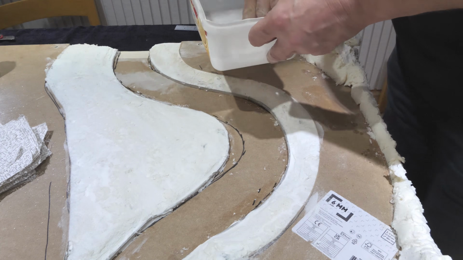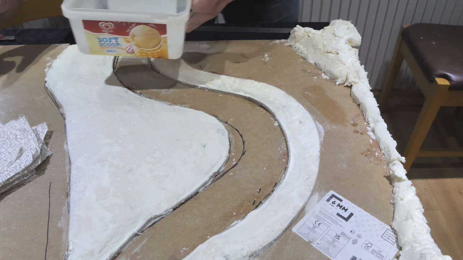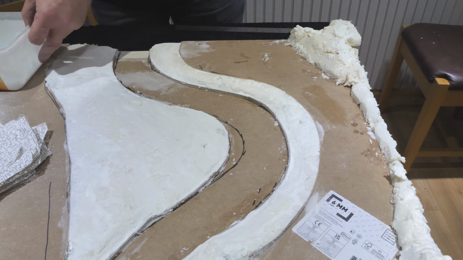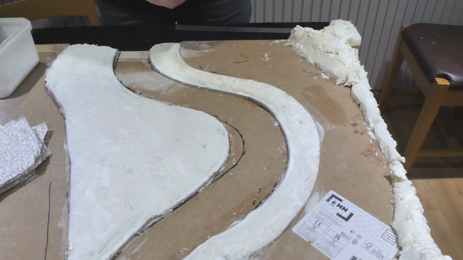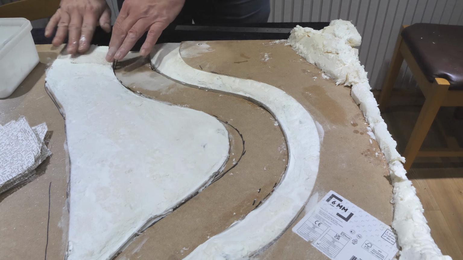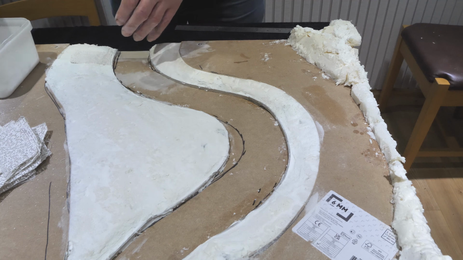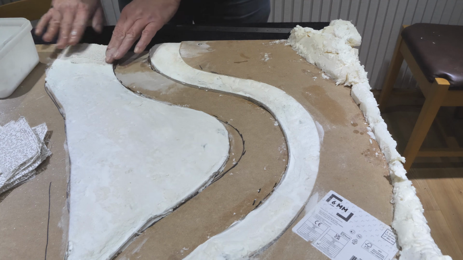But I just always like to do that. You don't have to, you don't need to. It's really just to apply it over the whole layout.